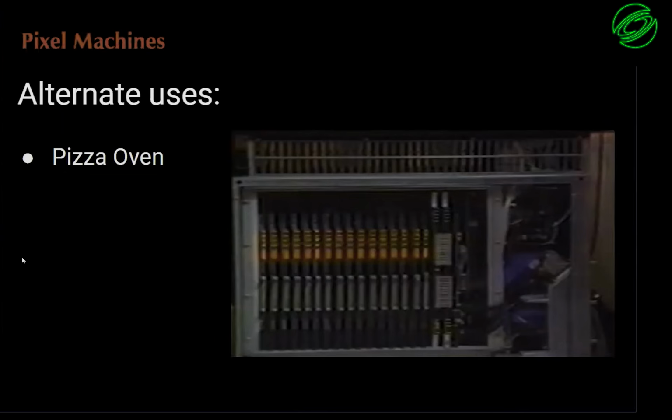So as I mentioned, there were alternate uses for Pixel Machines. One of the things it turned out is it made a really good pizza oven. These are the lights that Mark was mentioning. The 16 rows of lights on the left-hand side of this image are the pixel nodes. You can't really see the pipe nodes too well.